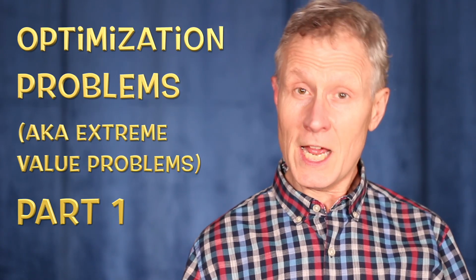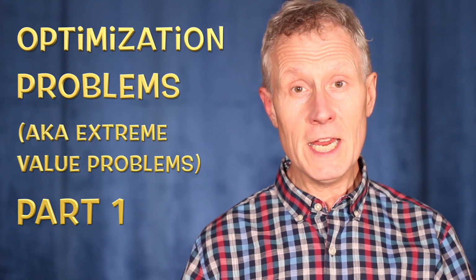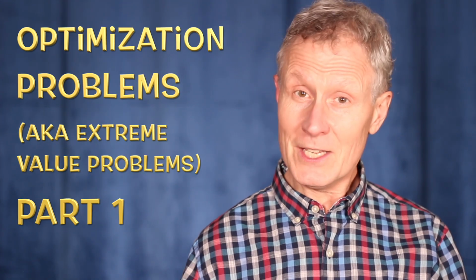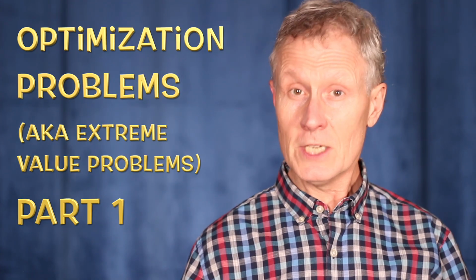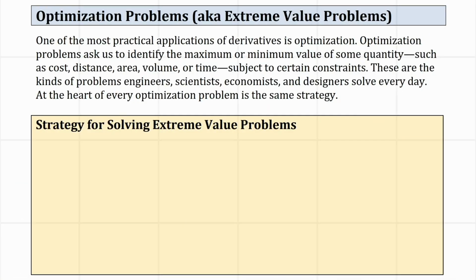We will look at a number of different problems in a variety of situations and see how calculus can be used to solve them. All right, we're going to look at 5 different examples, and they're all going to involve different contexts and different mathematical relationships, but there's going to be one thing in common to all of them, and that is our strategy for solving them.